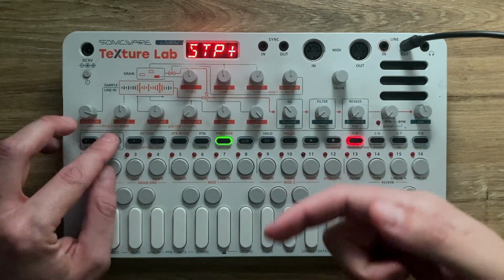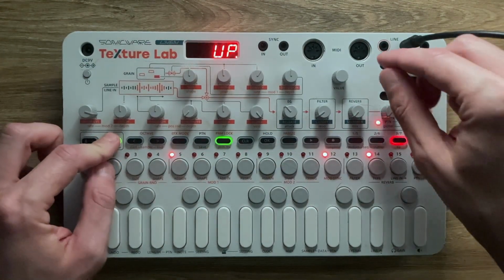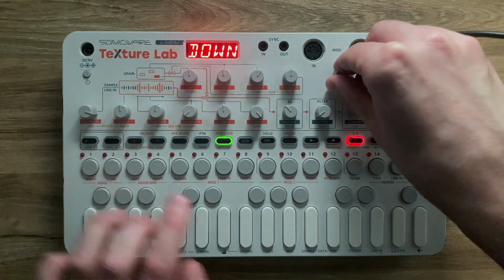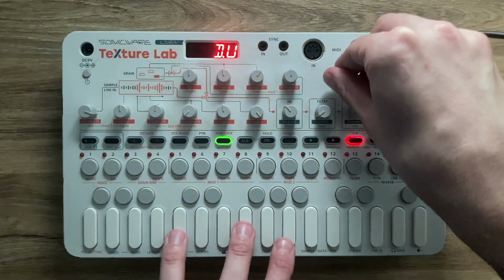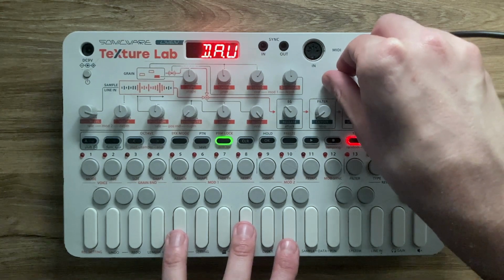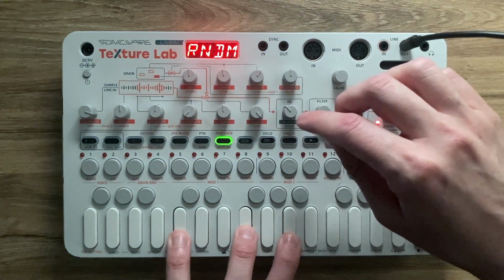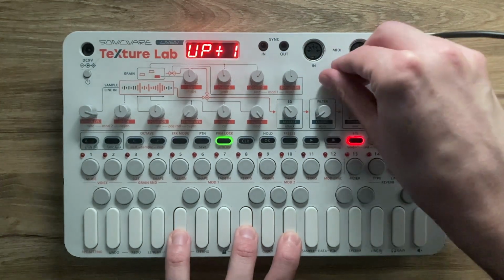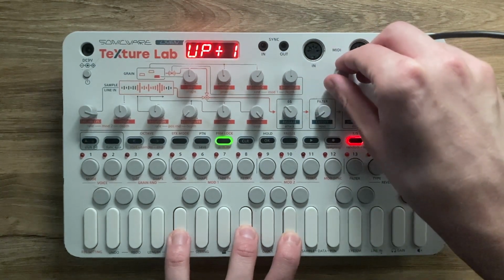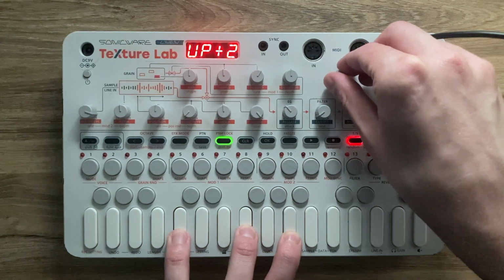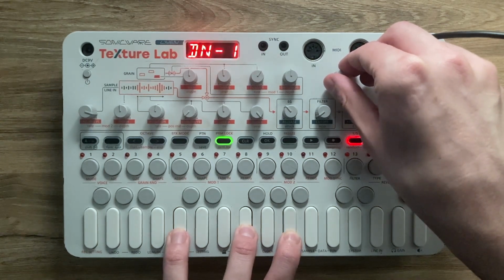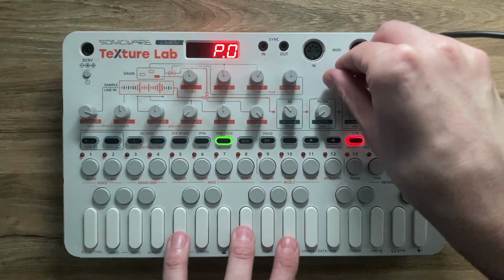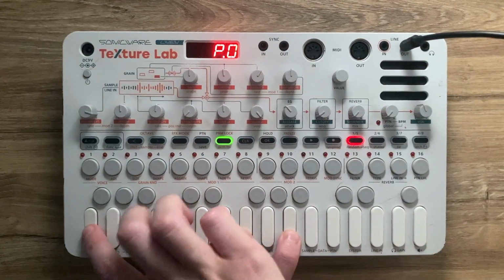Keep in mind that in arpeggio mode, we also have control over how things get arpeggiated. So we could go down, down, up and down and up, or random. Plus a bunch of octave options, or we could just do play order.